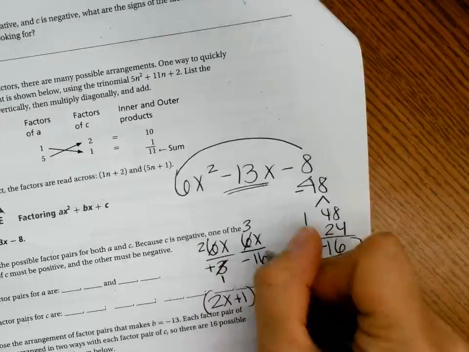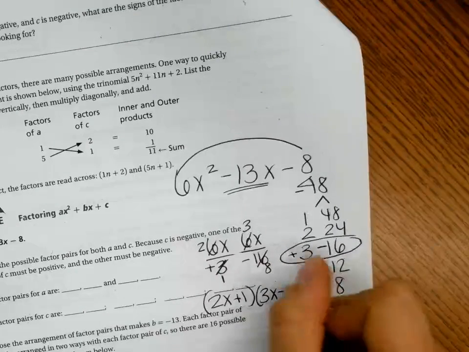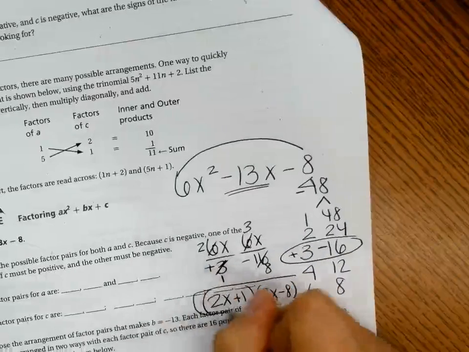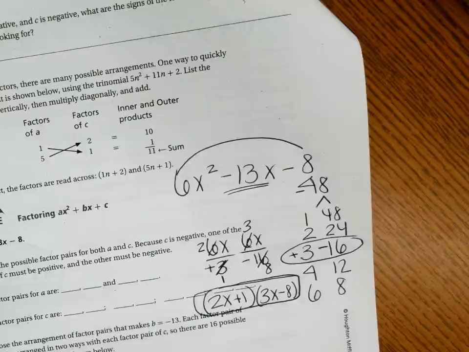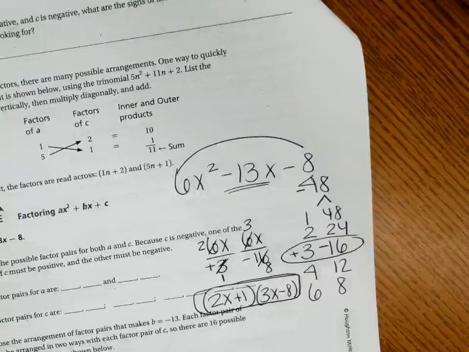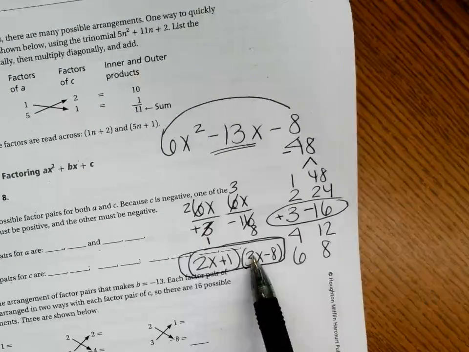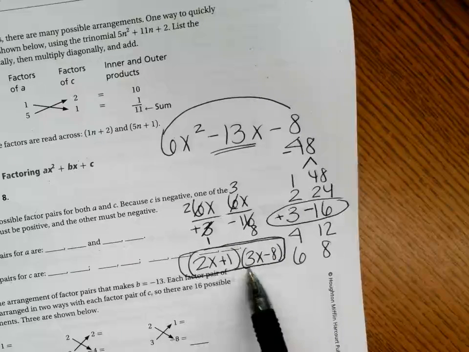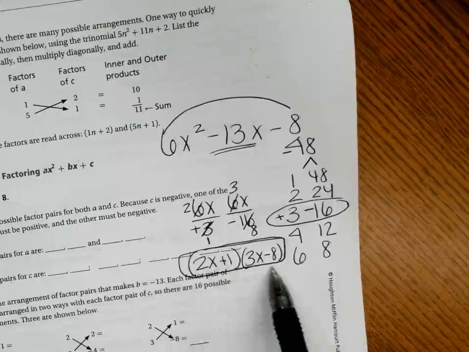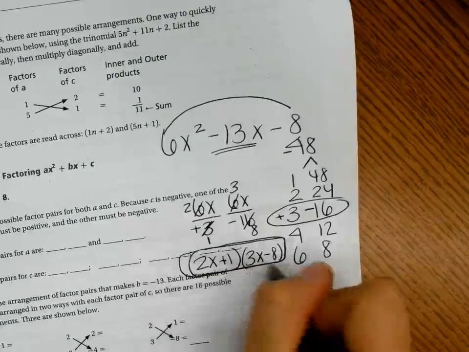This divided by 2 is 8. 3x minus 8. Check: 6x squared minus 16x plus 3x minus 8. Is everyone okay on that?